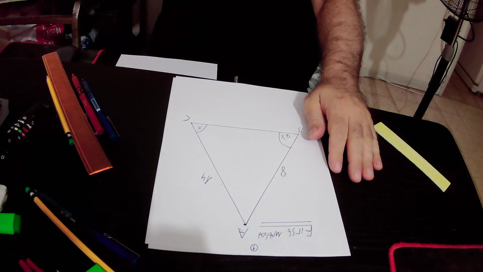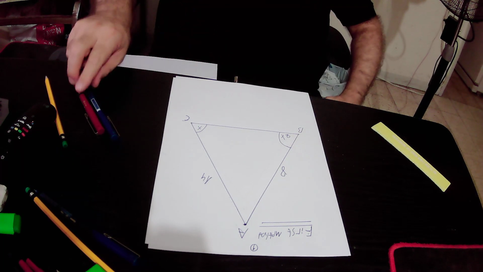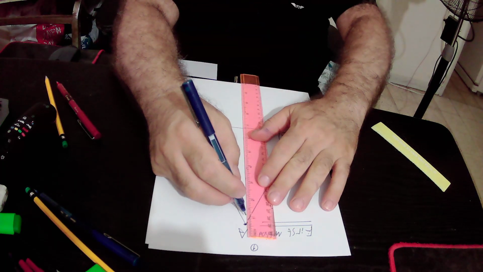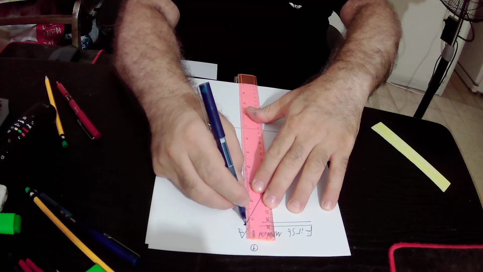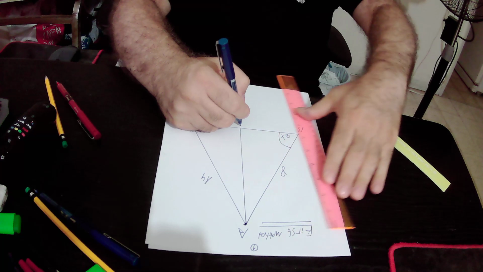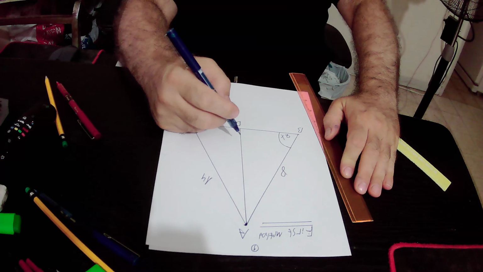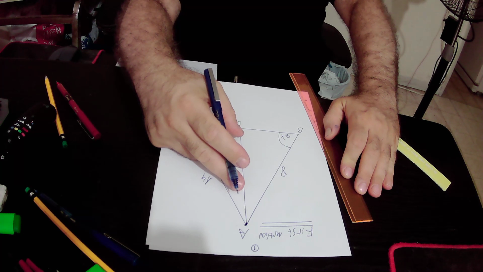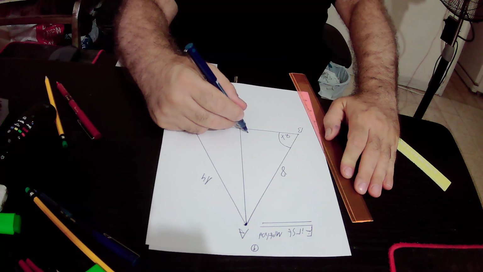Actually, we will draw a line segment AD in such a way that this point will be point D. We draw the line segment AD in such a way that this angle will be equal to 2x.